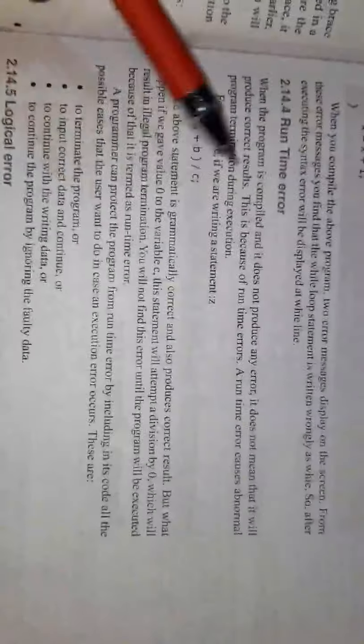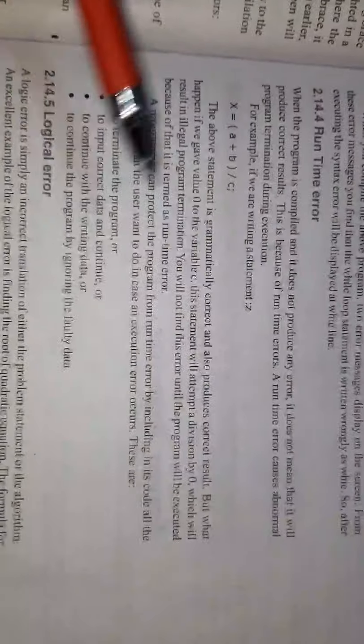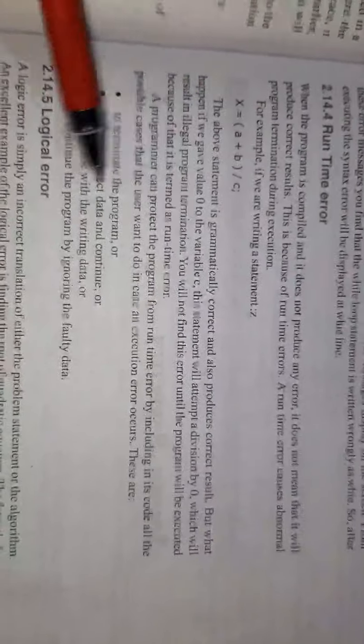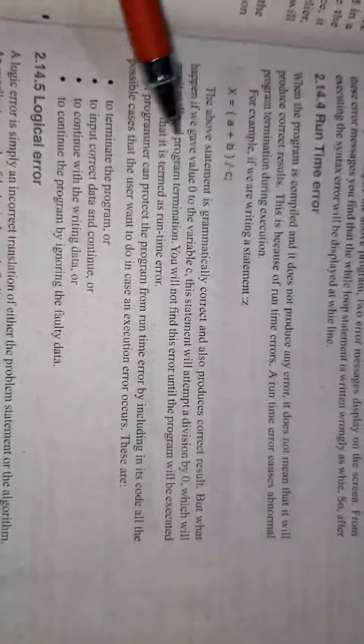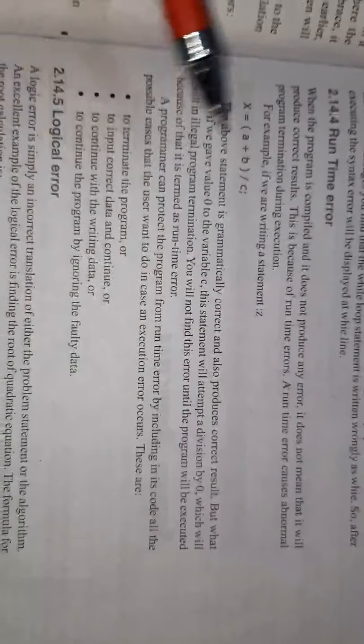So runtime errors: during compilation time it will not produce any errors, but when you actually run the program or try to run the program logic, then it will show the errors. This is called runtime errors.